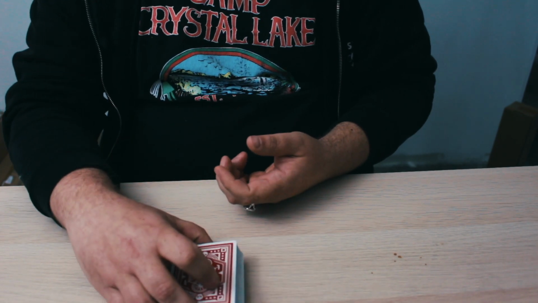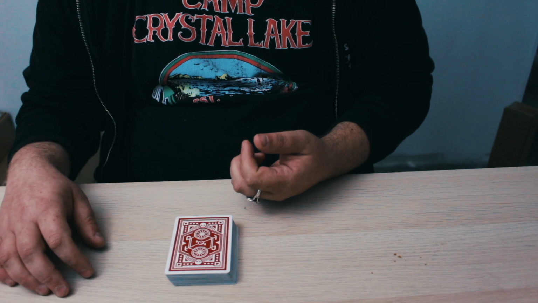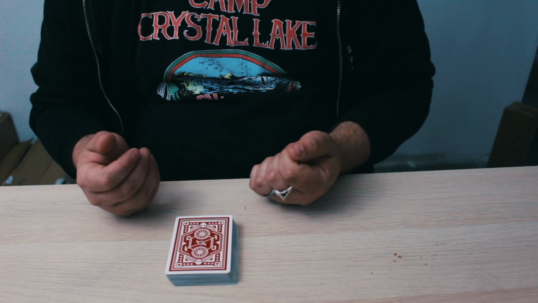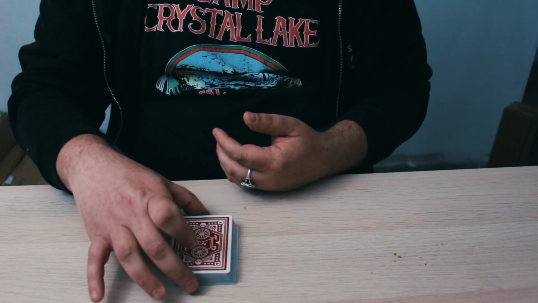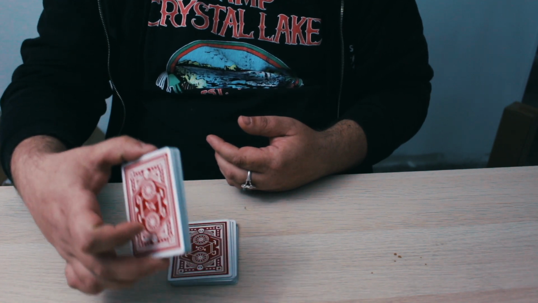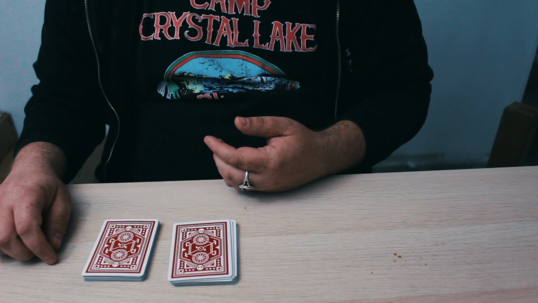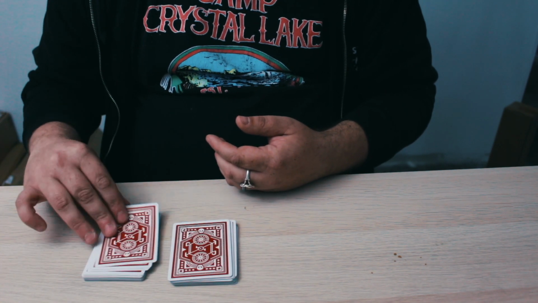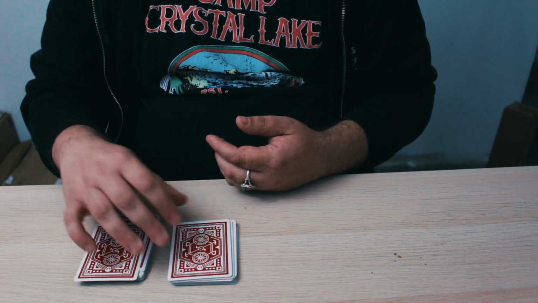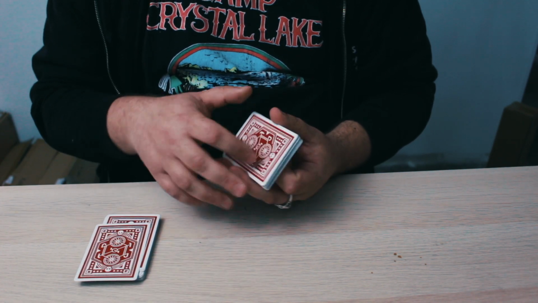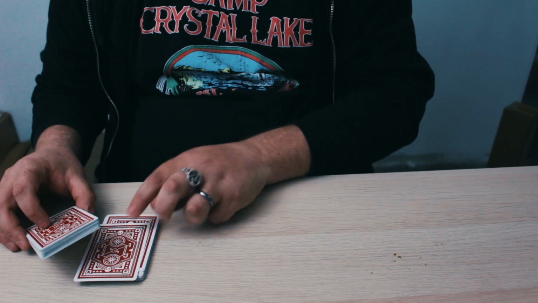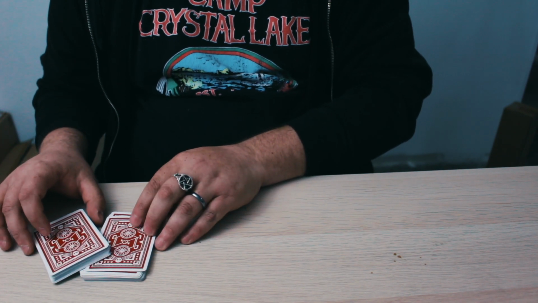So once again, the crisscross force. The spectator can do this to themselves. So you tell the spectator, please cut the cards. So they take half and cut the cards. So this is the original half. So you're going to take the bottom half and you're going to place it like this on the top half.